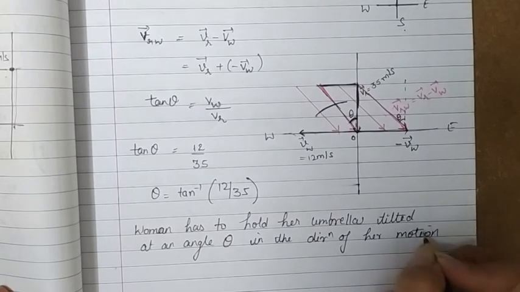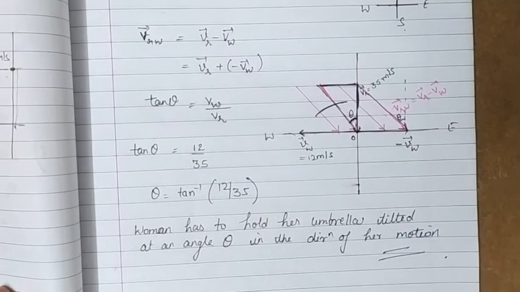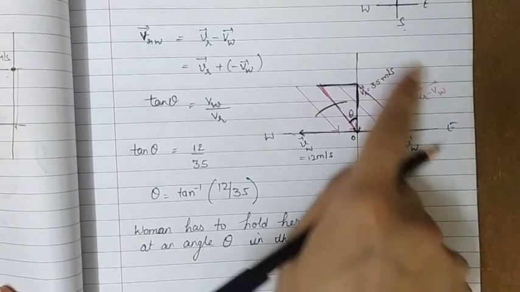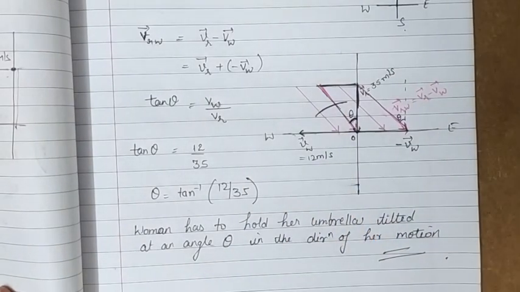So this is our required answer. That's how we solve this Rainman problem efficiently. Okay, so the diagram is important. The diagram and the concept of relative velocity we have to know to solve this problem.